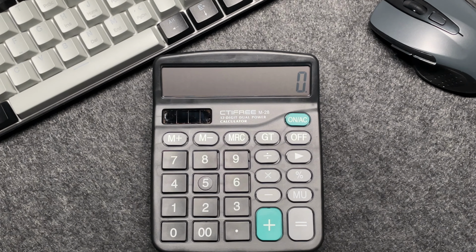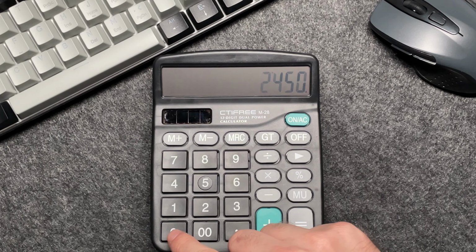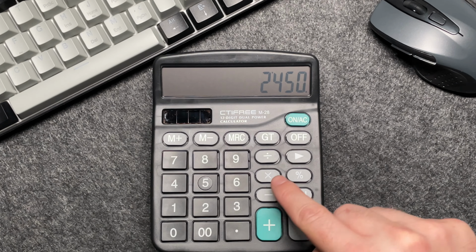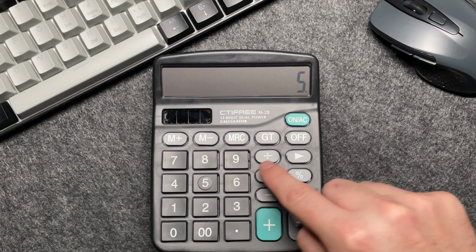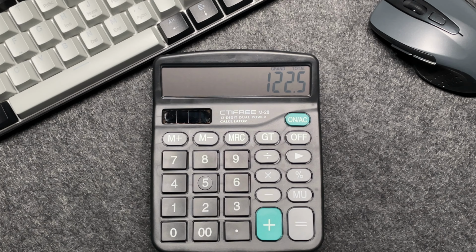Imagine this time we have an item priced at $2,450. Let's press that multiply button, multiply by 5, press the percentage button. So after a 95% off, the final price comes out to be $122.50. This quick method saves you time and ensures accuracy.